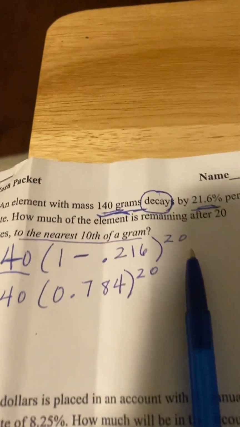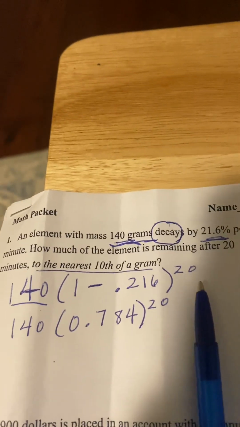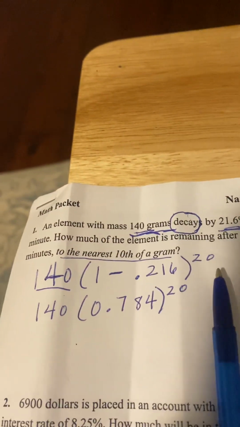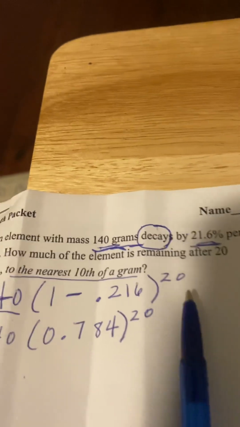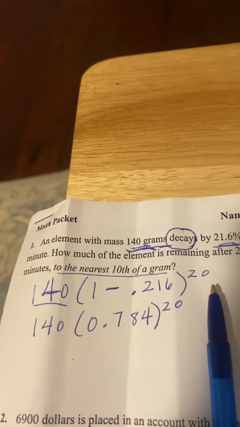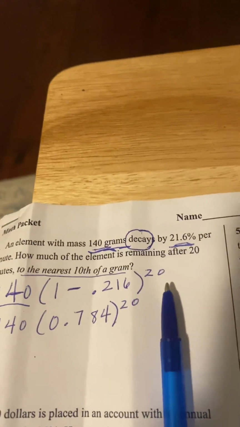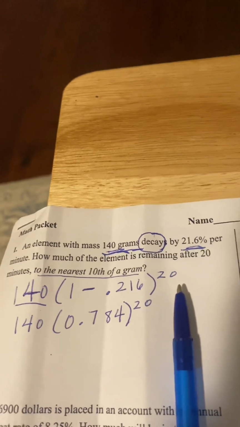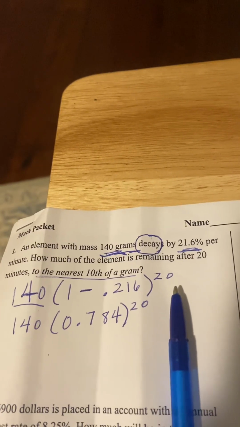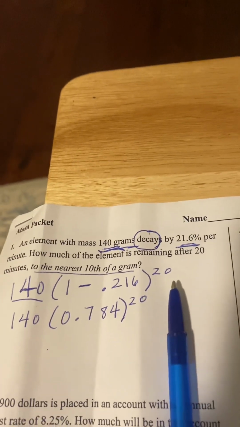All right, the first example is going to be good for number 1 and number 4, where you have to round to the nearest tenth of a gram. On number 1, you've got an element with mass 140 grams that decays by 21.6% per minute. How much of the element is remaining after 20 minutes, to the nearest tenth of a gram?